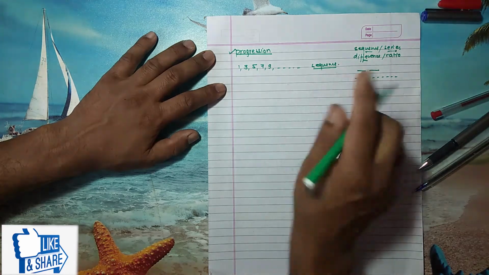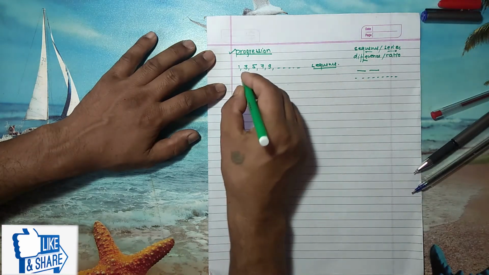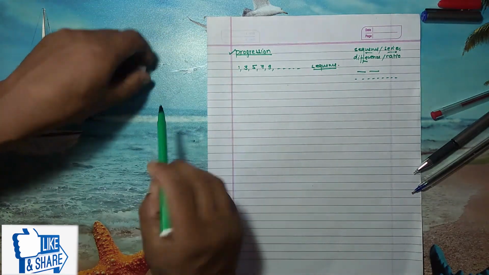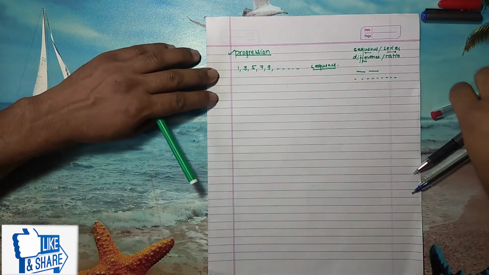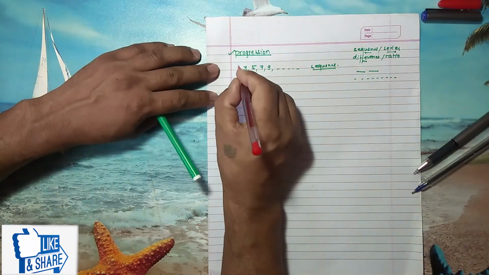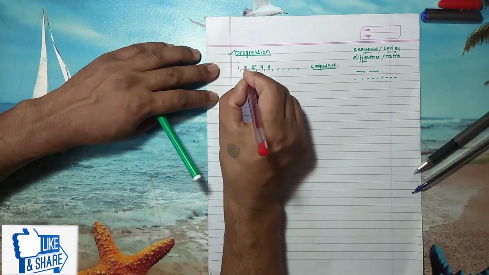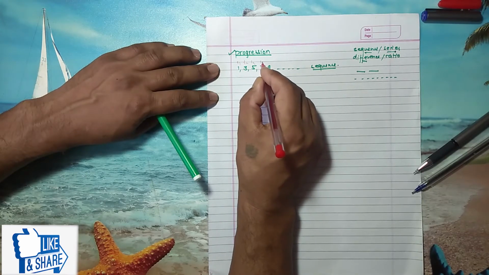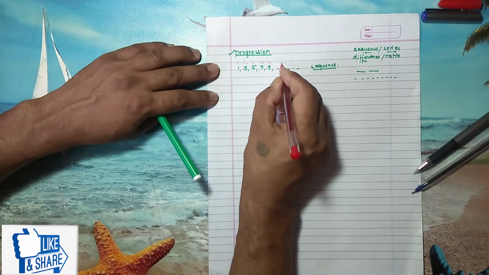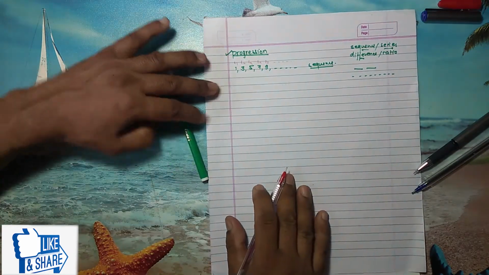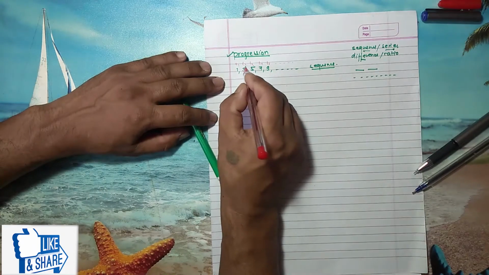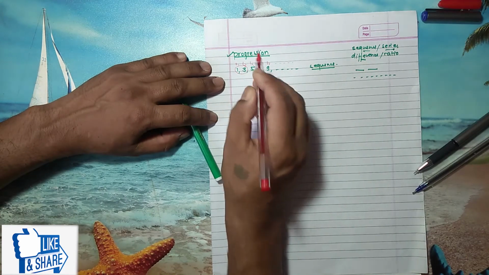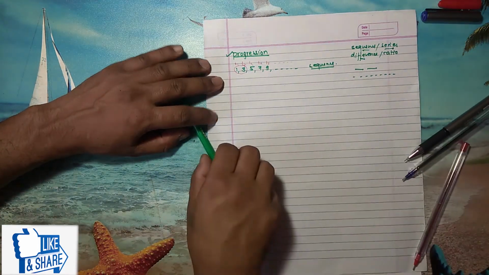Let's check that as well. Here one thing we need to be clear: this first term we call T1, this one T2, this one T3, this one T4, this one T5 and so on.